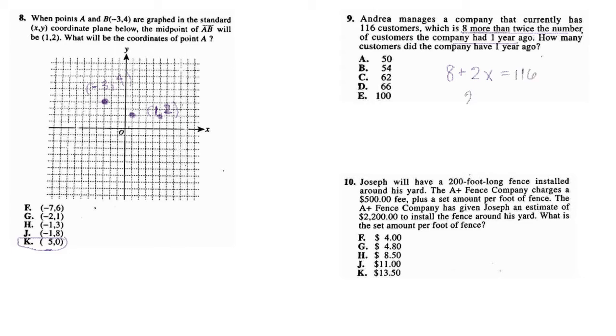So here we can go through and solve this algebraically. Let's see, that's going to give me 108. So it looks like the number of customers they had last year was 54. So number 9 looks like it should be answer choice B. Okay, let's move on to the next question.